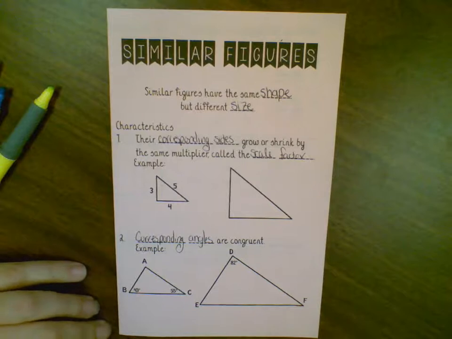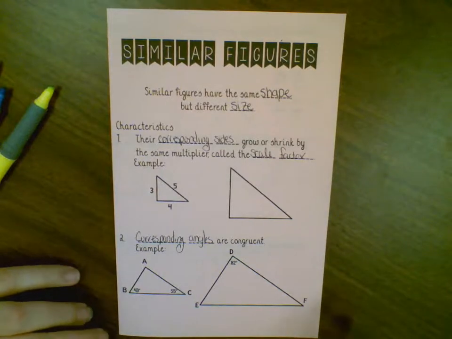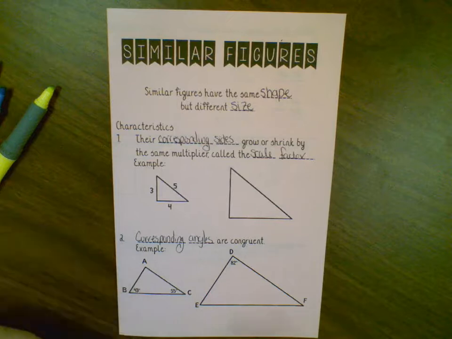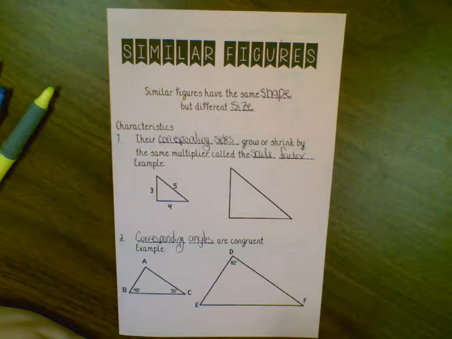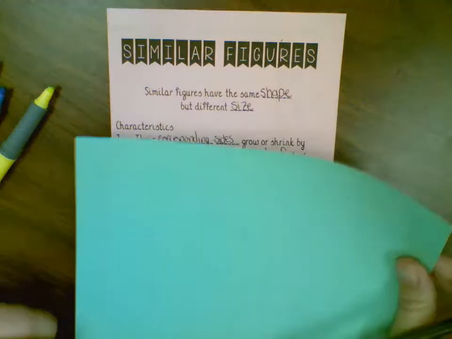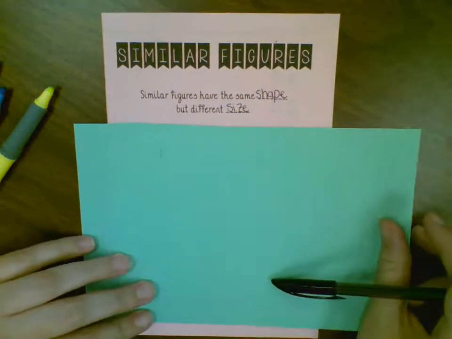For 4.1, we're learning about similar figures. This is kind of an extension of what we learned last chapter for congruent figures. When we learned about congruent figures, they have congruent angles and congruent sides, the same shape and the same size, whereas similar figures have the same shape but different sizes.